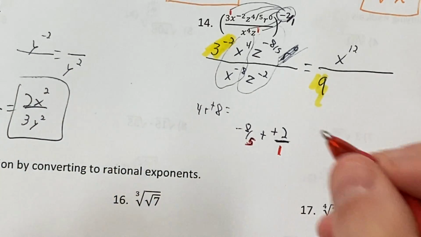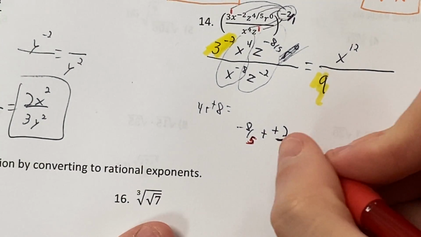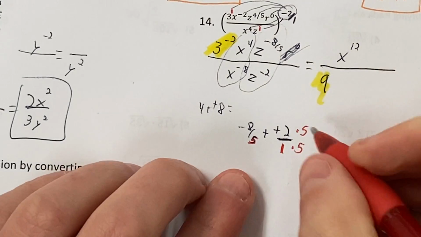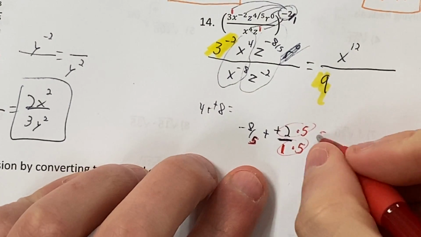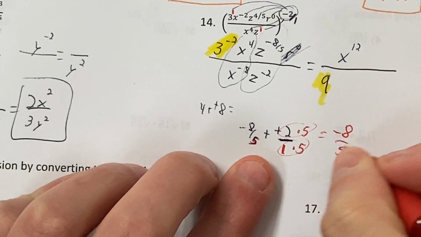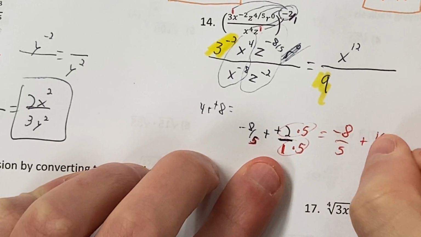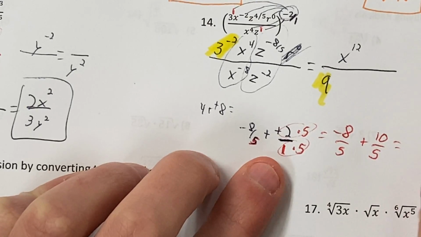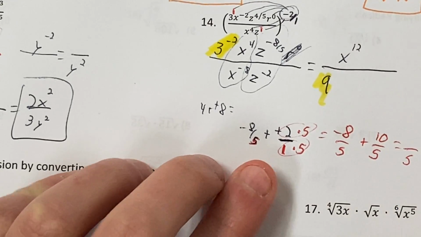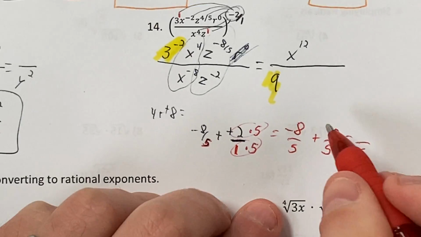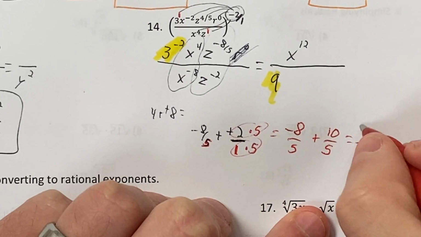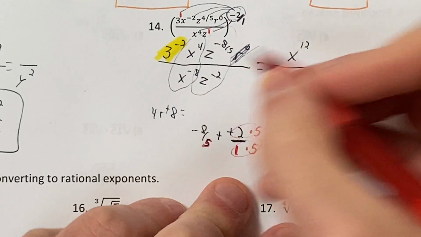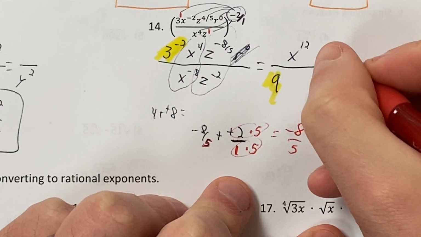So what do we have to multiply by? 5 on top and bottom. So we get negative 8/5 plus 10/5. 2 is equal to 10/5. So then negative 8 plus 10 is 2, and it just stays fifths. So the new exponent for z is 2/5.